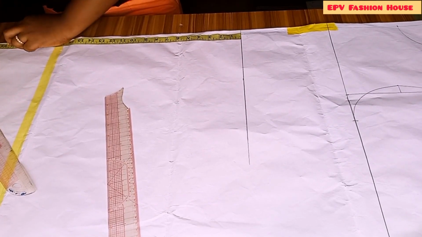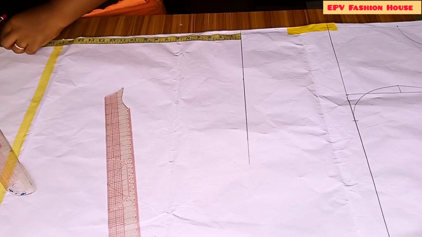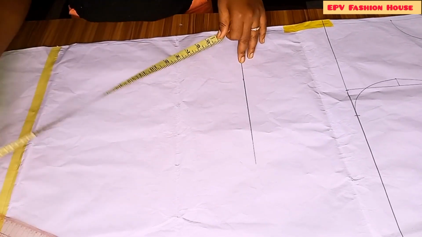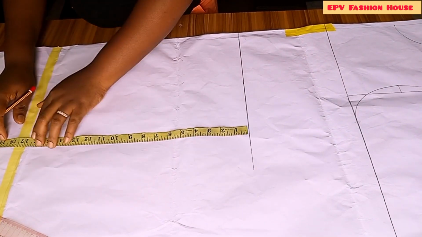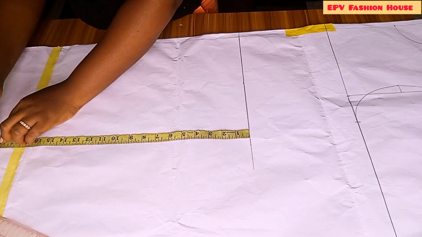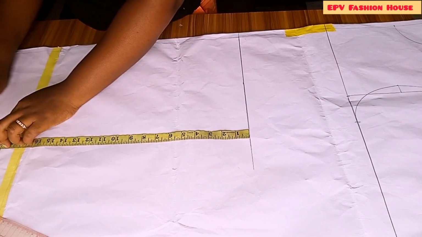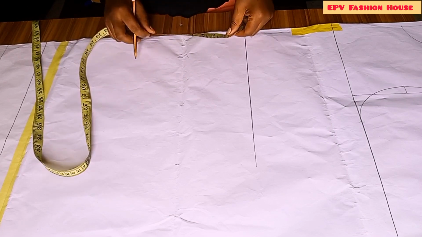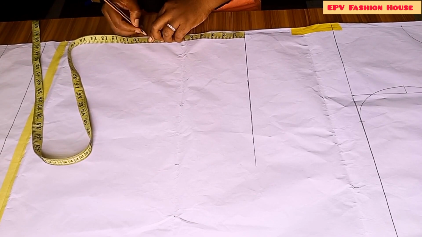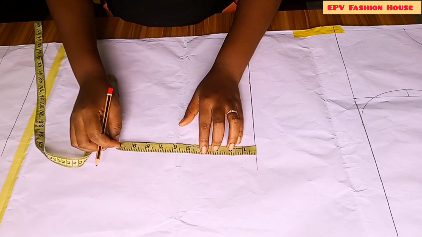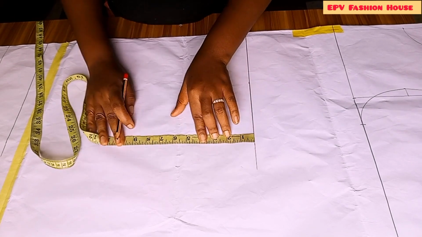My knee line is 23. So that's where I want my skirt to stop. I will also measure here my above knee 19. Then I'll get my hip line 9. Connect it here. So this is for my front.